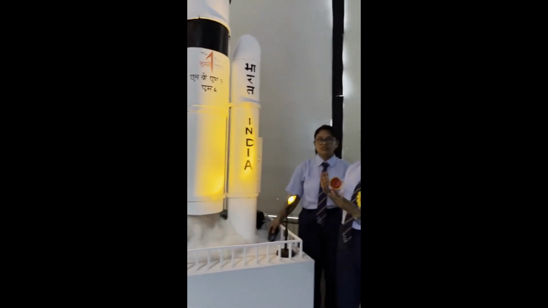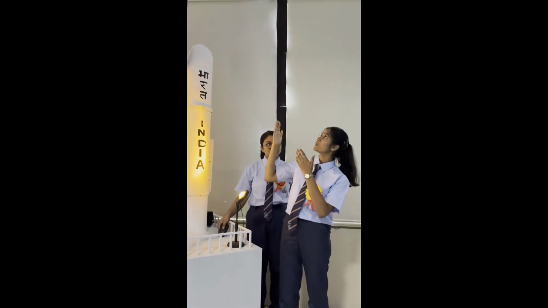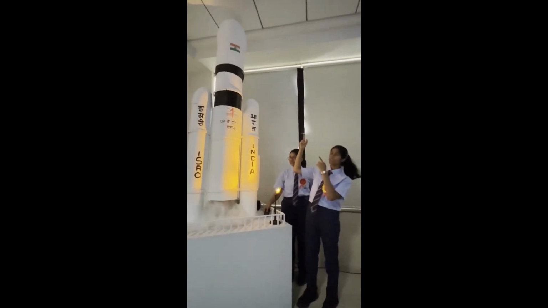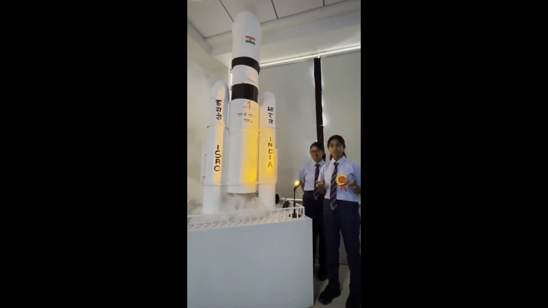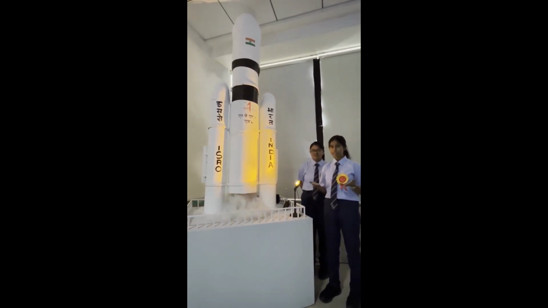So this is a model of LVM-3, and the spacecraft Chandrayaan 3 will be at the top part of the rocket, and it will get released to the moon surface. It will reach the moon surface on 20th August.